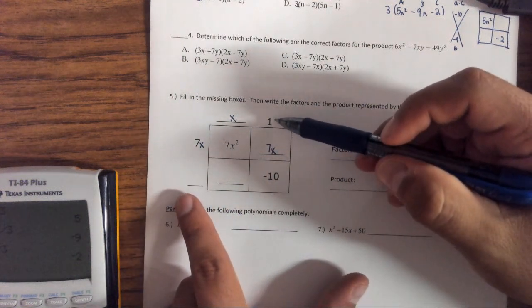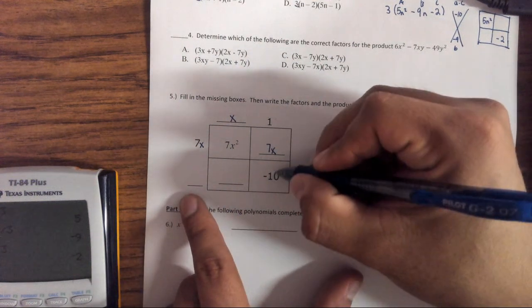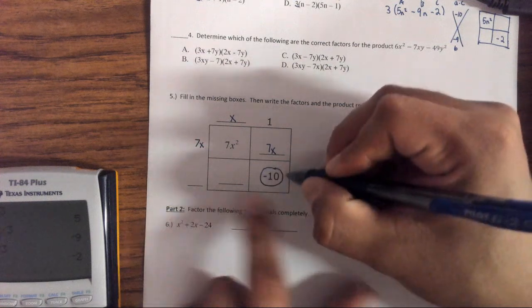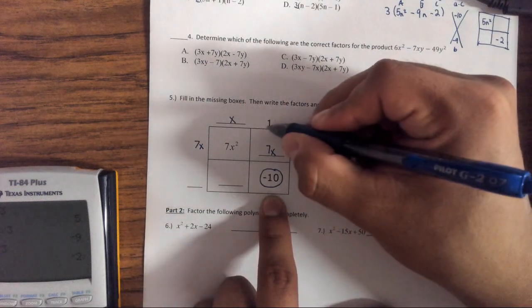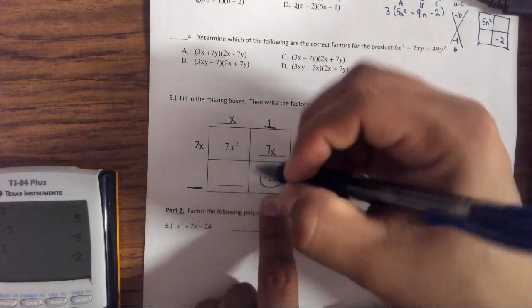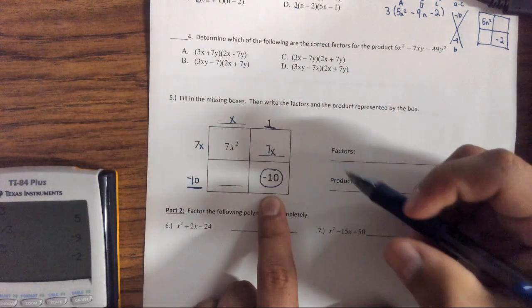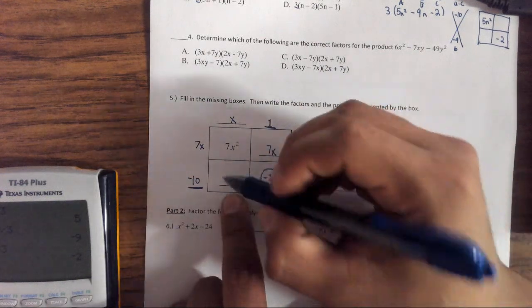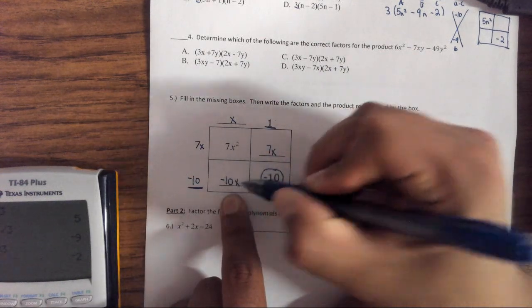And then what I would have to do is factor out this one. So what that says is that -10 is going to be 1 times blank gives me -10. Well, that blank over there has to be -10. Then I have x times -10 gives me -10x.